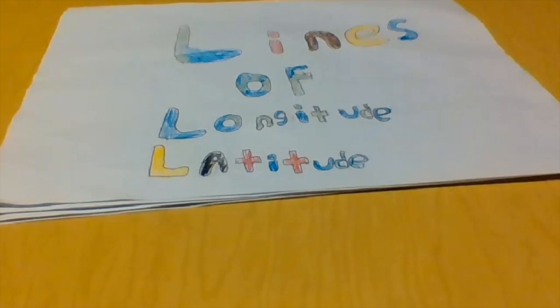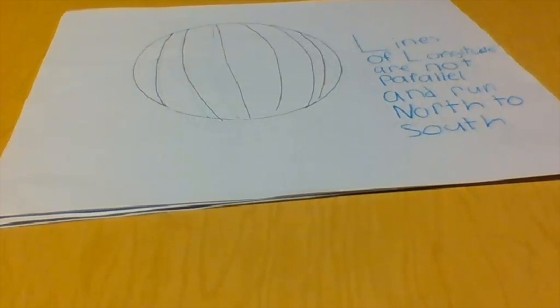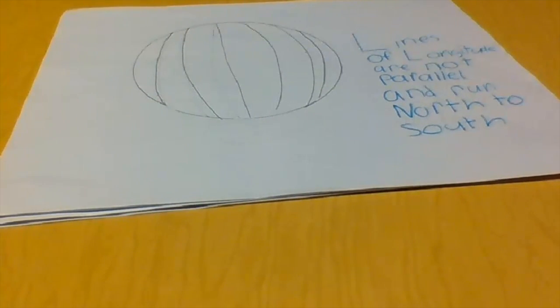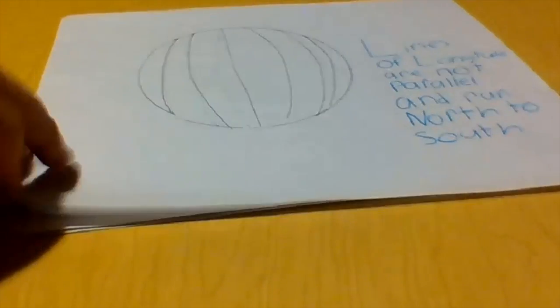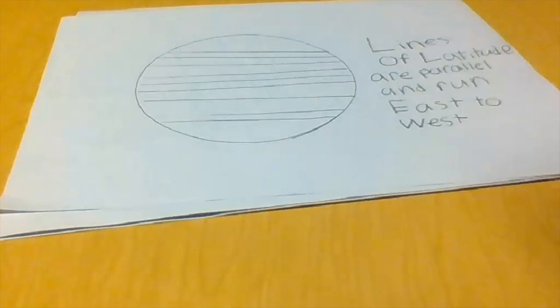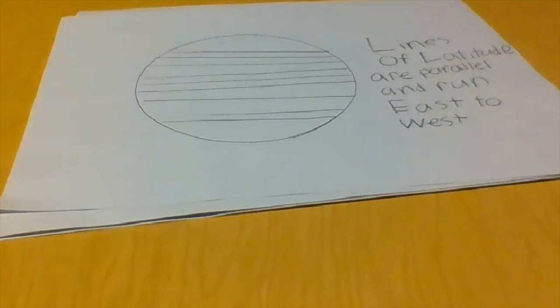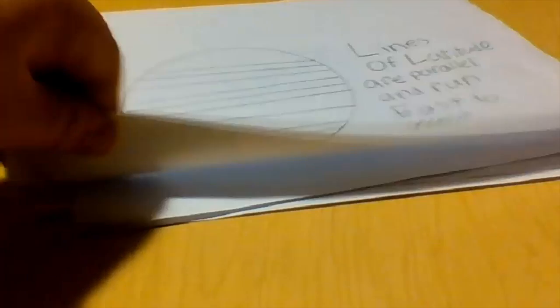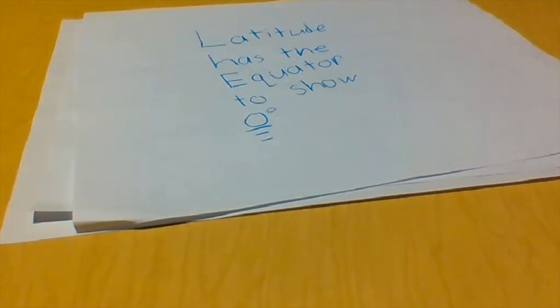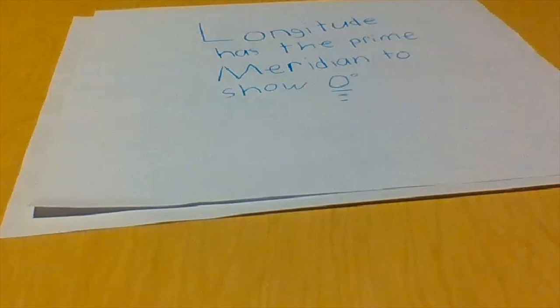Lines of longitude and latitude. Lines of longitude are not parallel and run north to south. Lines of latitude are parallel and run east to west. Latitude has the equator to show 0 degrees. Longitude has the prime meridian to show 0 degrees.